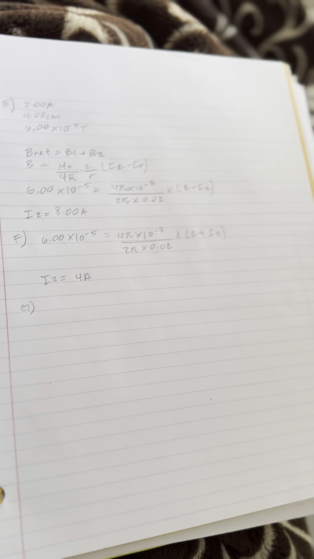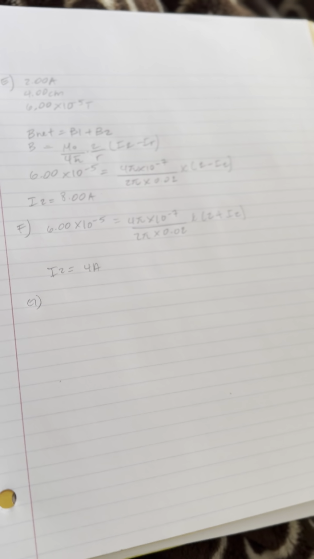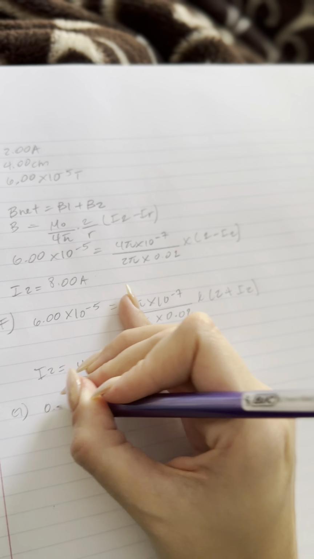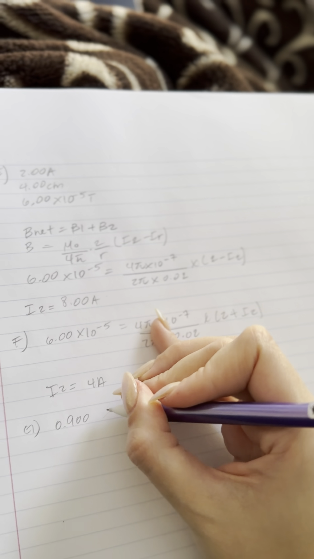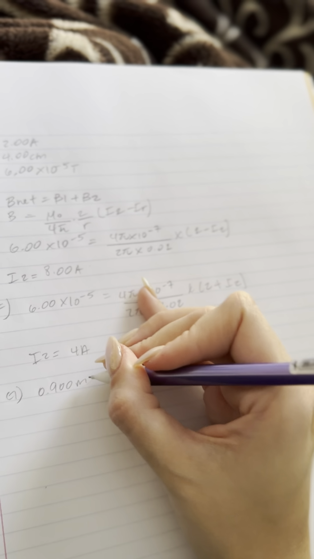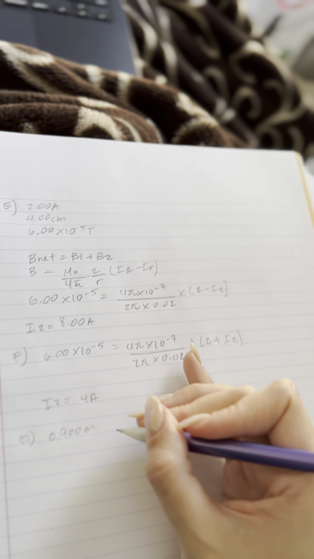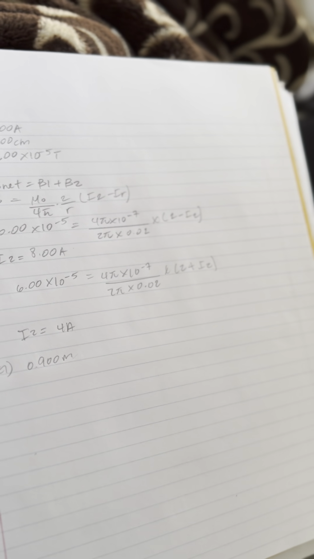Two straight, parallel, superconducting wires are 0.900 meters apart. Both wires are oriented straight up and down.